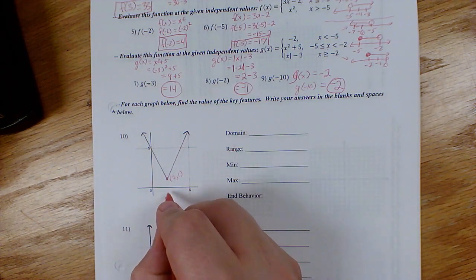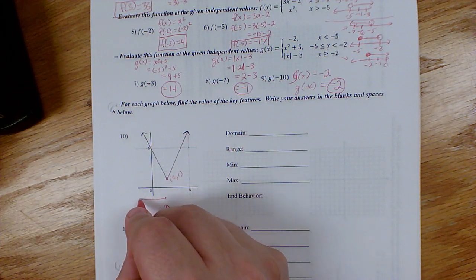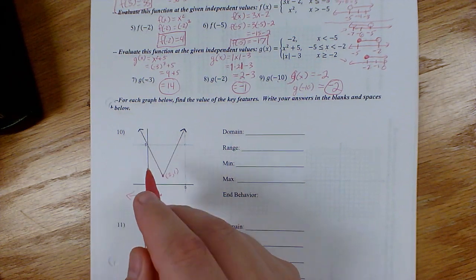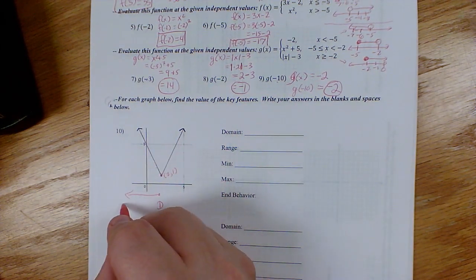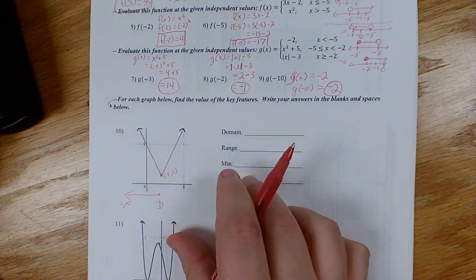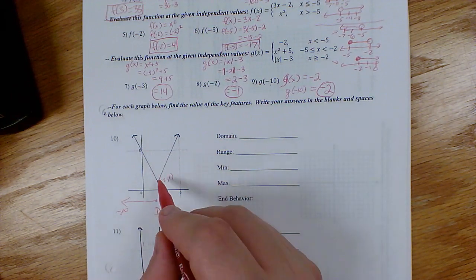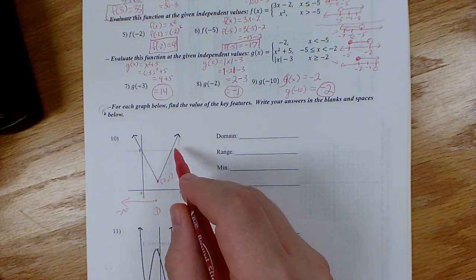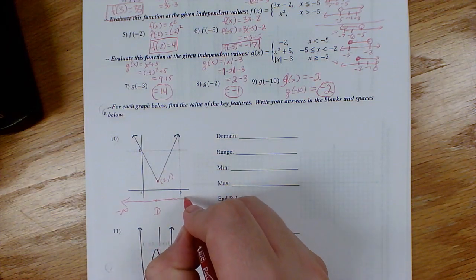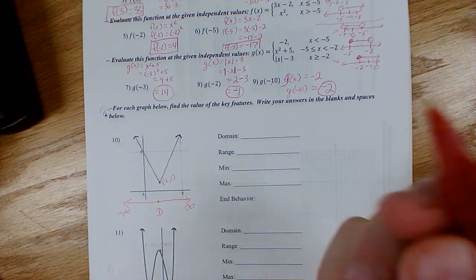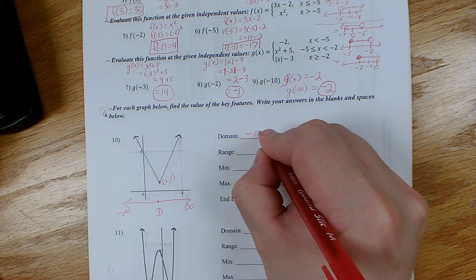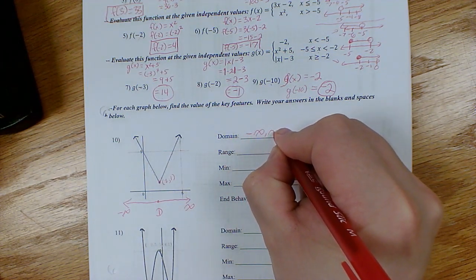So in this particular case, going in this direction, you always have an x value somewhere. As it goes to the left, it's always going to have an x value, so the left part would be negative infinity. Now to the right, it's always going to have an x value somewhere. So as it goes to the right, it's hitting positive infinity. So the domain of this function is negative infinity to infinity.